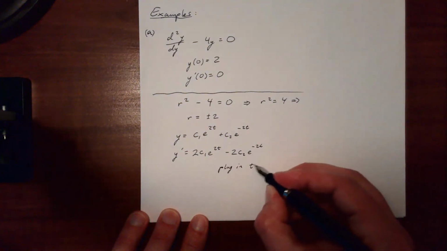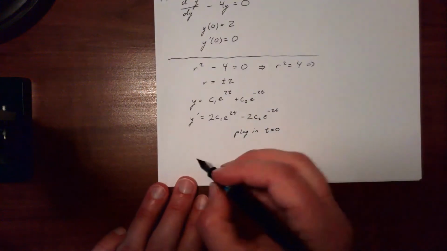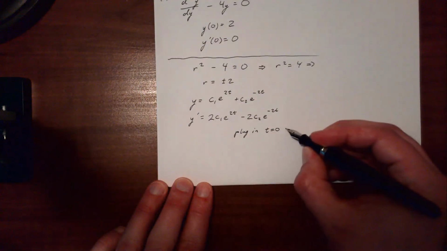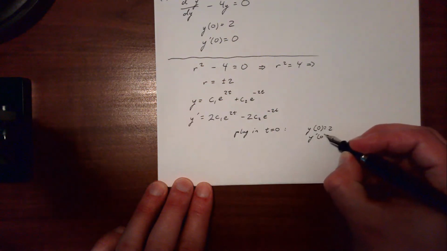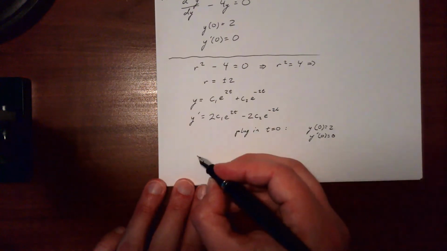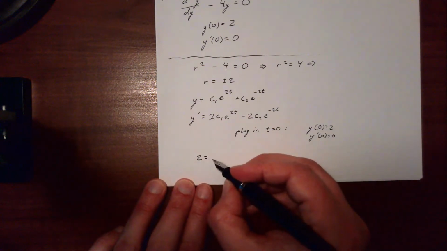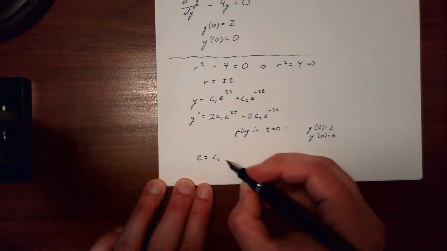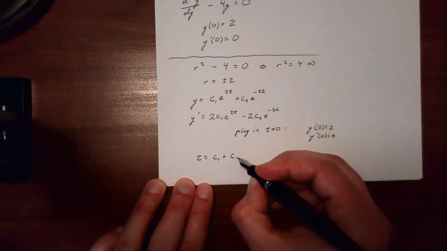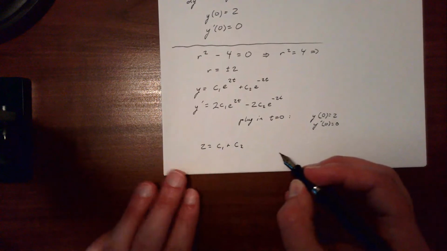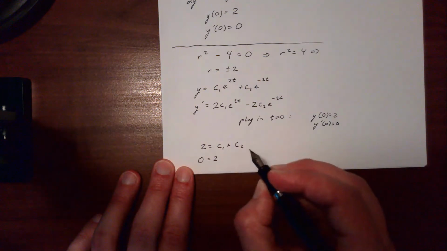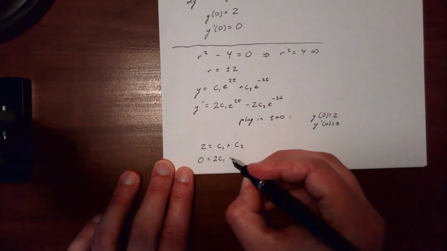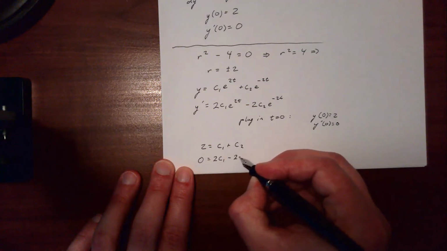If we plug in t equals 0, we get y of 0 equals 2, y prime of 0 equals 0. So that means 2 equals c1 plus c2. And by the same token, from the y prime we'll get 0 equals 2 c1 minus 2 c2.